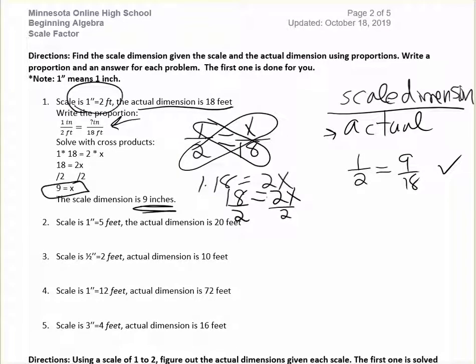You're going to be using the scale that they give us and the actual dimension, and you are supposed to find the scale dimension. Let's do number 3 because there's a fraction in the scale. It says 1/2 inch over 2 feet. That's the ratio, and we want to find the scale dimension, and we're given the actual dimension. You could change 1/2 to 0.5, but let's look what happens when we multiply it.